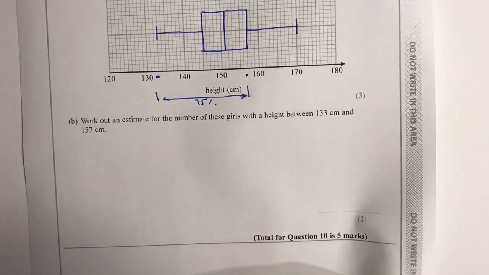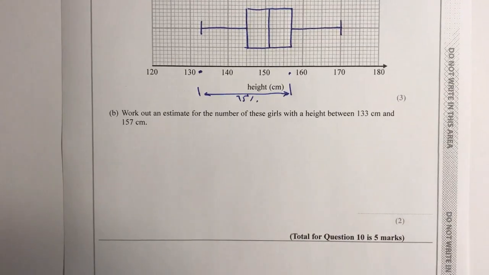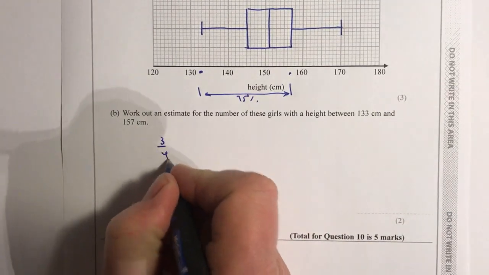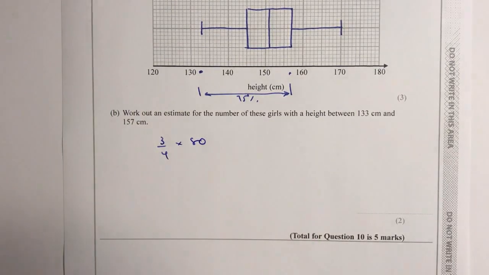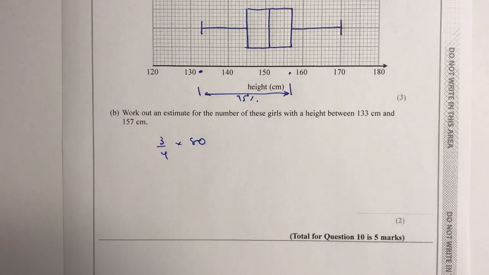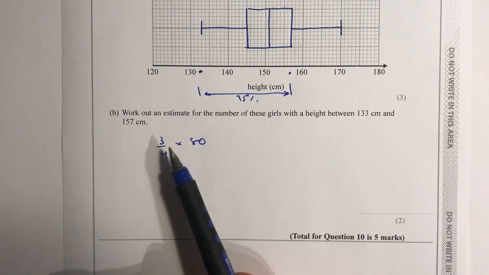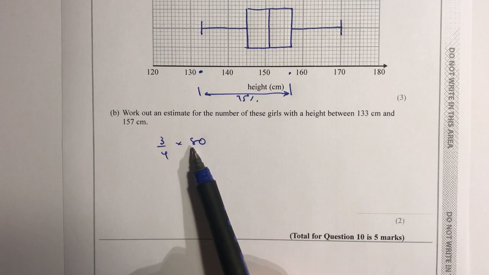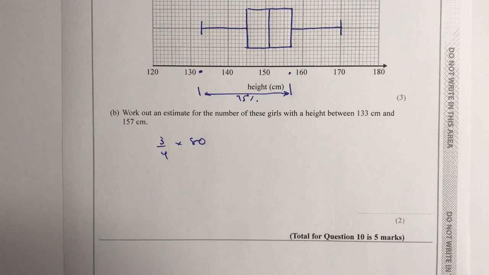Okay, I'm just going to move my paper along a little bit. There we go. So we're going to work out 3/4 of 80, and remember in maths, of generally means multiply, okay? Again, you might do this slightly differently. You might do 3 times 80 is 240, and then 240 divided by 4. That's perfectly fine.